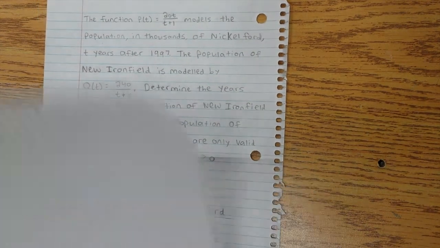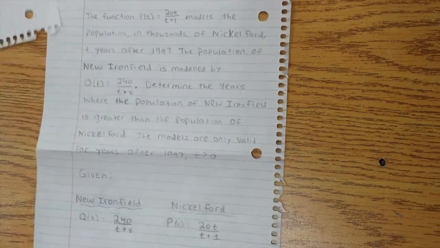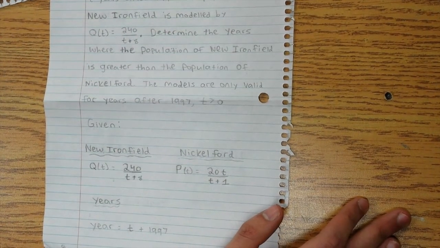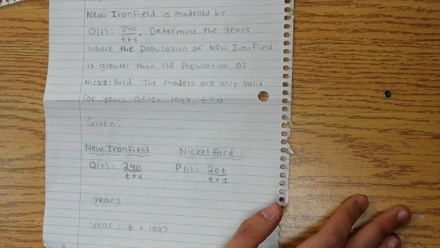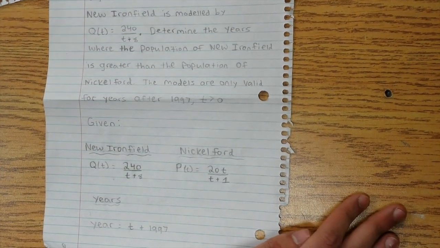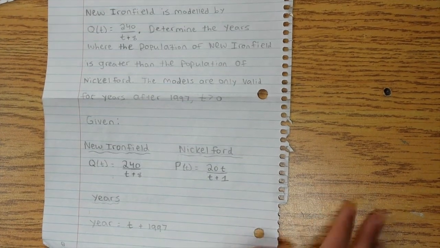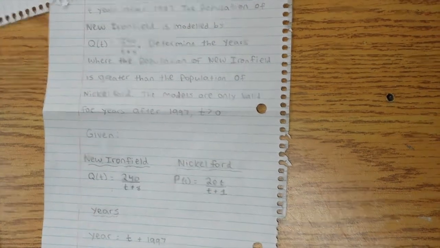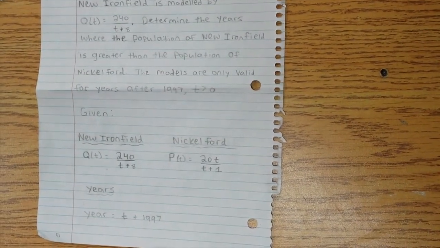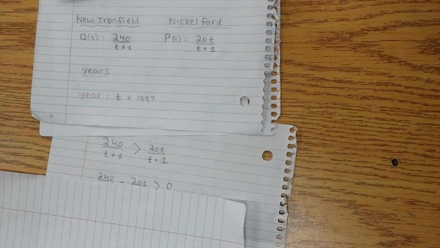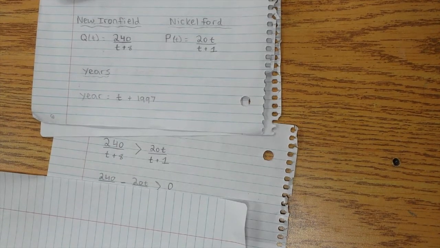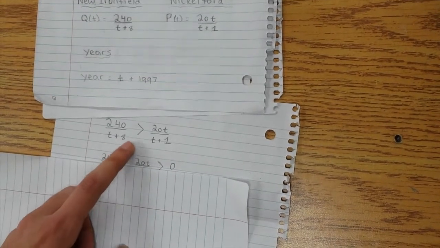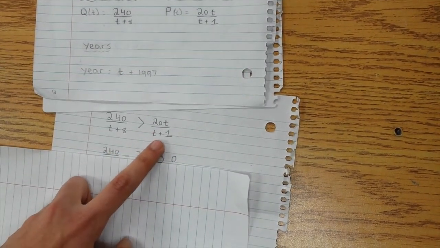So from this question, we can see the things that we're given. We're given the function of New Ironfield, q(t) equals 240 over t plus 8, and the population of Nickelford, p(t) equals 20t over t plus 1. We can also see that the year number is t plus 1997, since we know that t is 0 in 1997. The question asks when the population of New Ironfield is greater than Nickelford. So the population of New Ironfield is greater than the population of Nickelford.